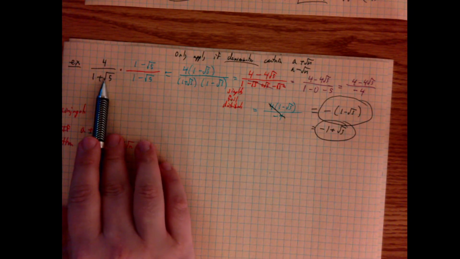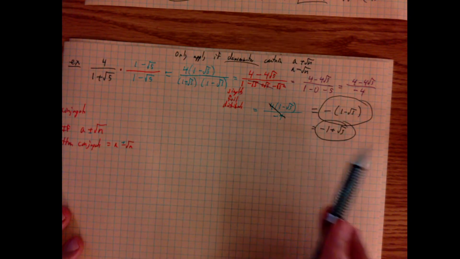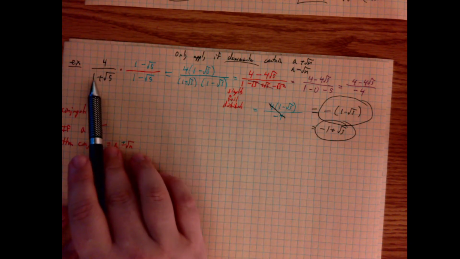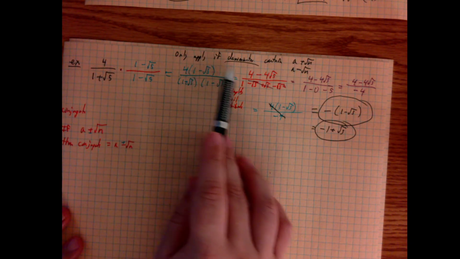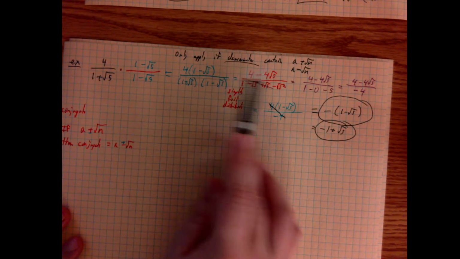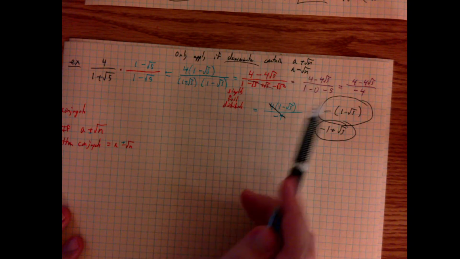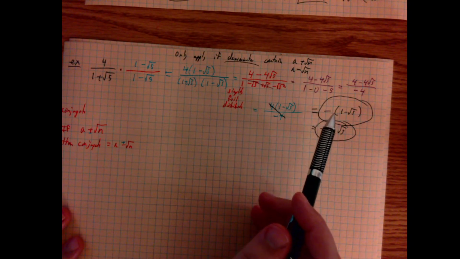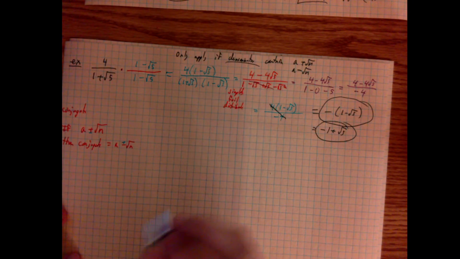And so you'll notice that it took a fractional power and made it not a fractional power. We got rid of that 1 plus radical 5, which is the problem, right? The denominator cannot contain a radical. Notice the denominator in this case disappeared, which is perfect. Let's look at an alternative example now.